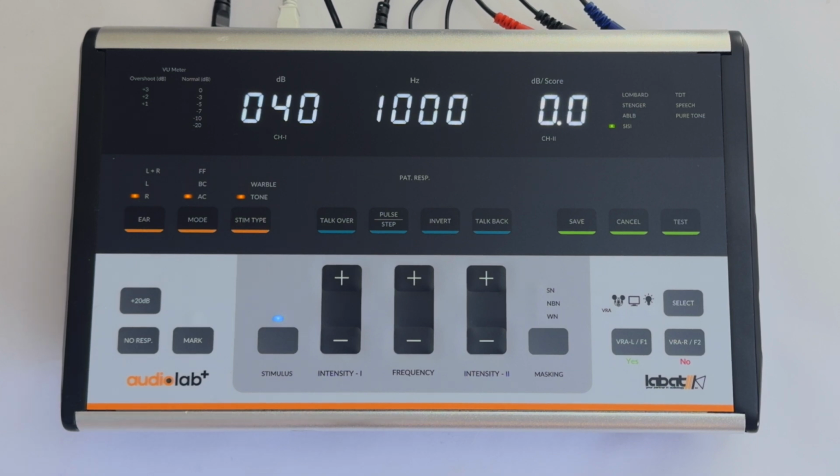The patient will hear a continuous tone with small increase in loudness. Ask the patient to press the response switch whenever they notice even a slight change in the sound. As the patient responds, the score will automatically be shown on the Channel 2 display. The clinician can make number of observations as per his or her diagnostic requirements.